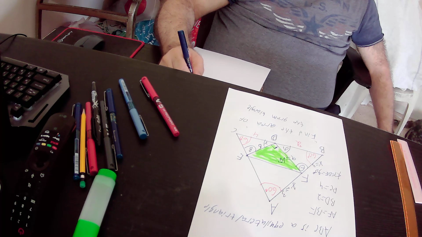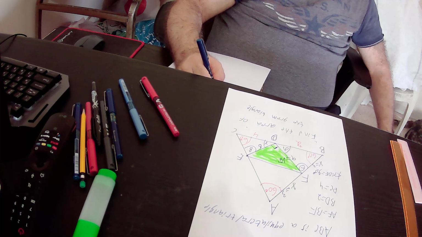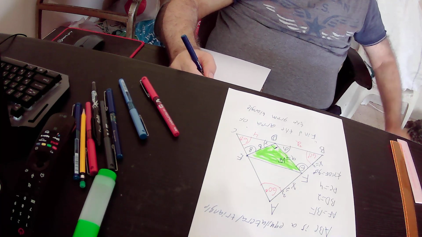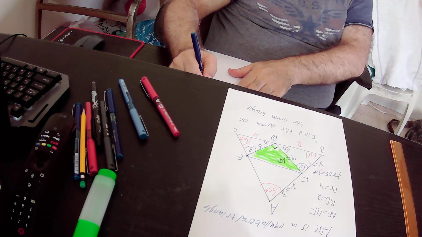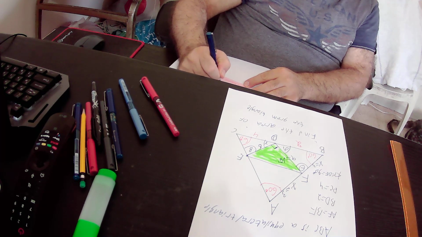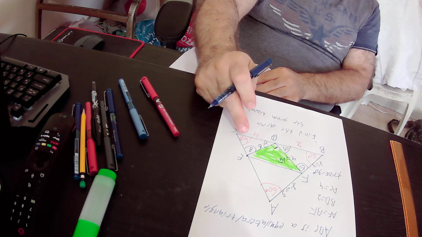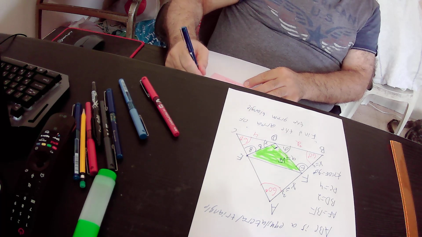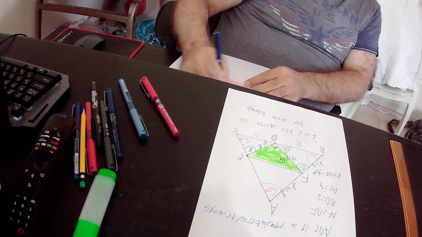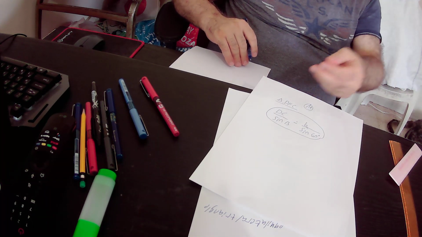Okay, so in triangle DFC, this triangle, according to the law of sines, DC over sinus beta equals b over sinus 60 degrees.